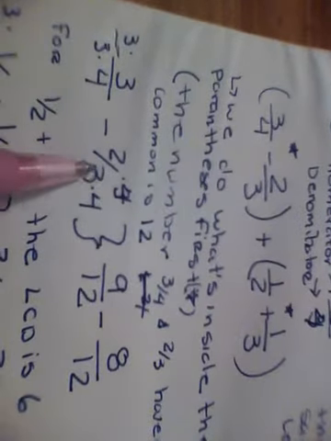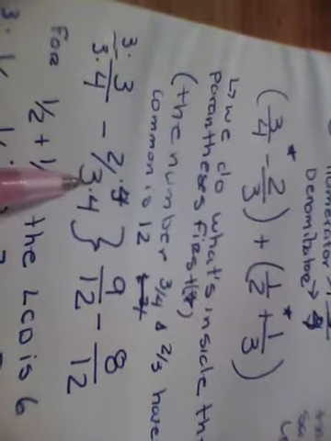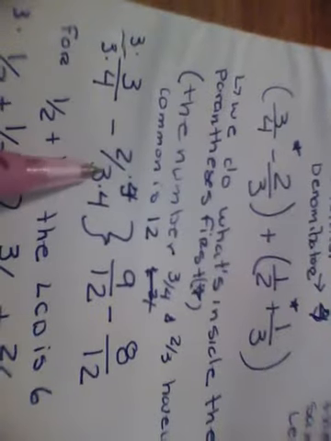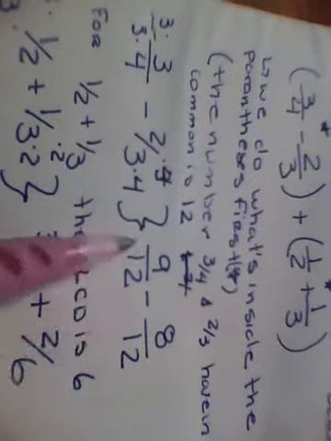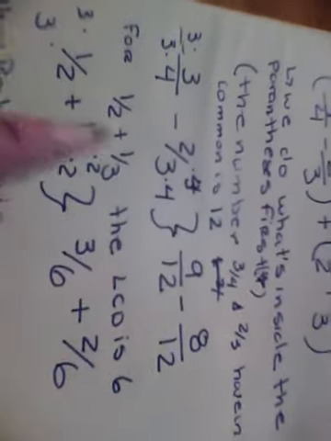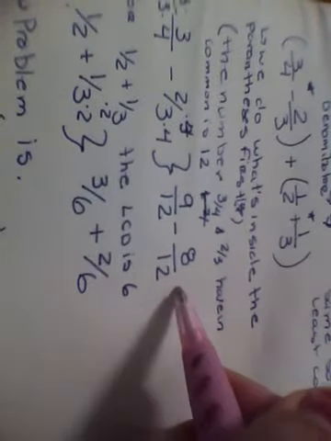So now I have to get this one to be 12, the bottom number to be 12. So 3 times 4 is 12, and 2 times 4 is 8. So now we can subtract because they have a common denominator. Okay, so that would be 1/12.